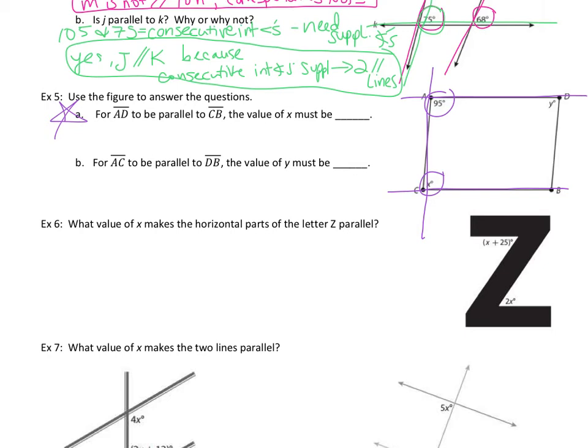Those two lines, AD and CB, if those are parallel, then these two angles would be our consecutive interior angles, and they need to be supplementary. And once we know that they're supplementary, then we can take 180 minus our 95, and that's what our X will equal, and you should have gotten 85 degrees for your X.